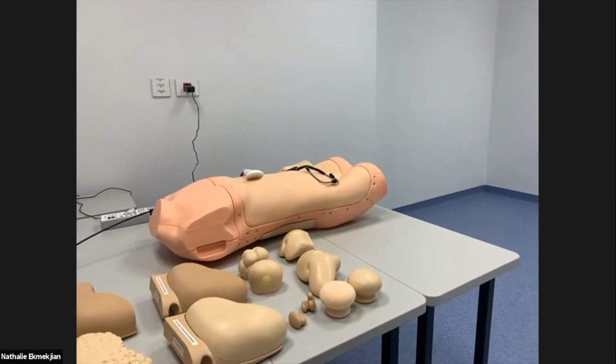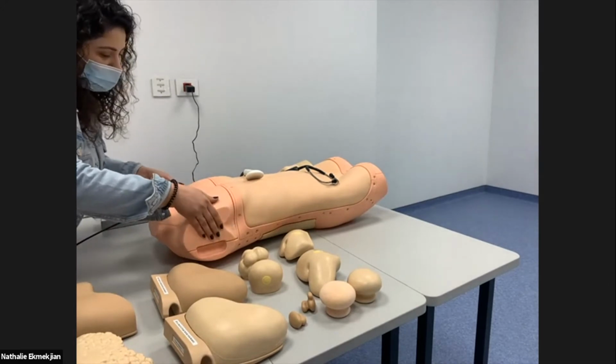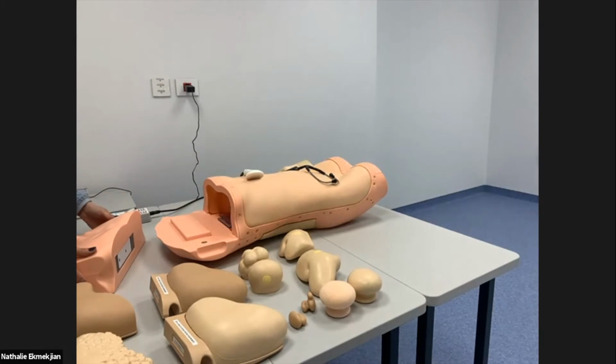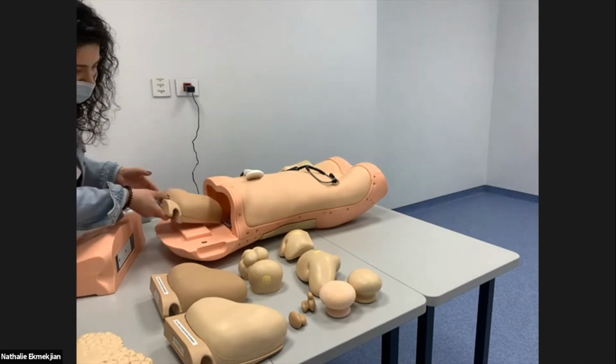Okay. To start first with the palpation, how we can put the interchangeable modules. So first of all, we can remove the upper torso, and we can place one of the livers in this way.